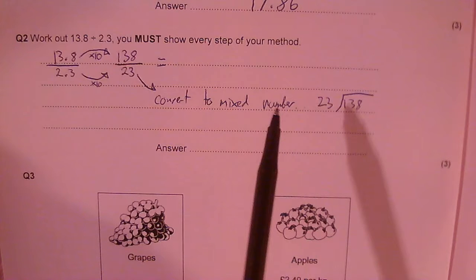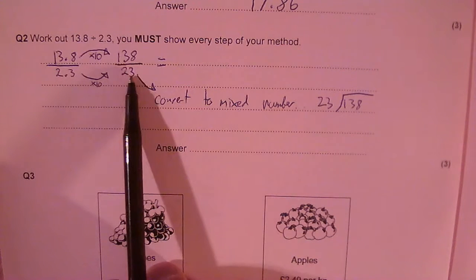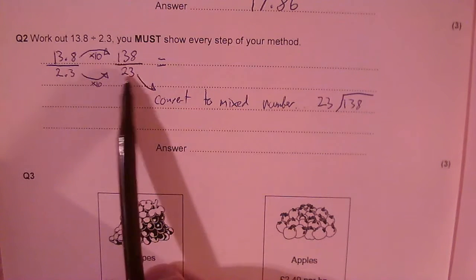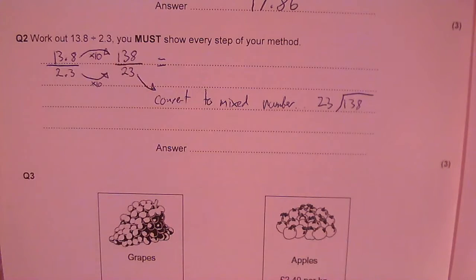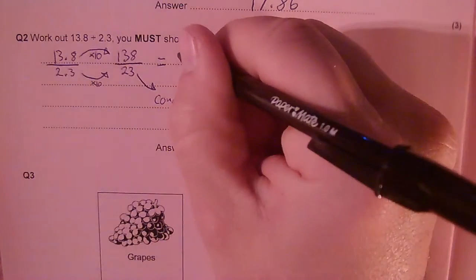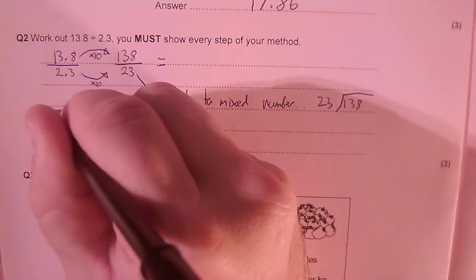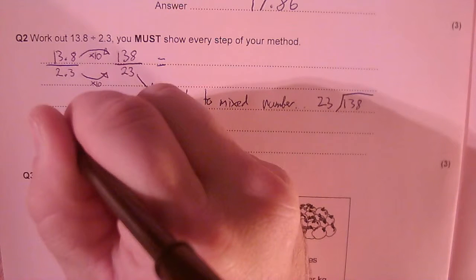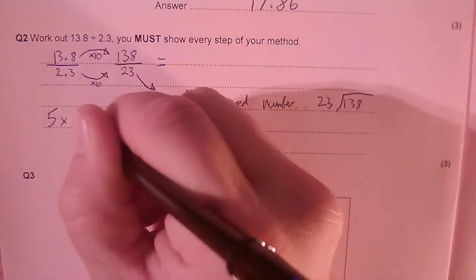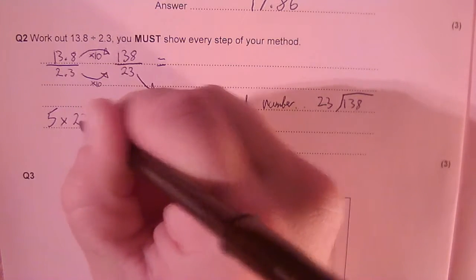And if I look at it, I know that 25 times 5 would be 125. So I'm going to make a guess at 5 wholes. I'm just going to put that down here because I'm not 100% certain yet. So 5 lots of 23.